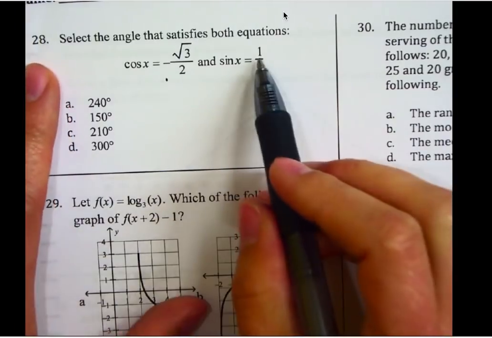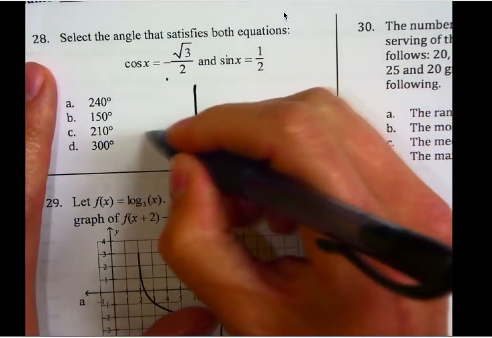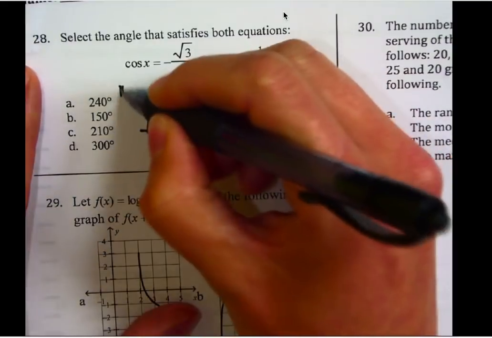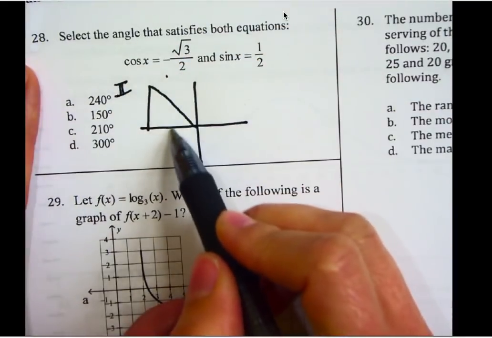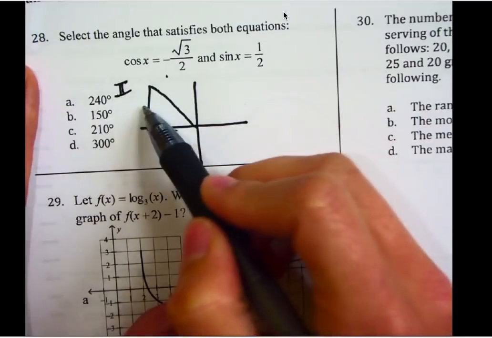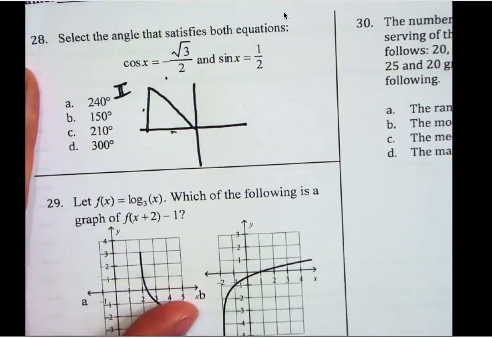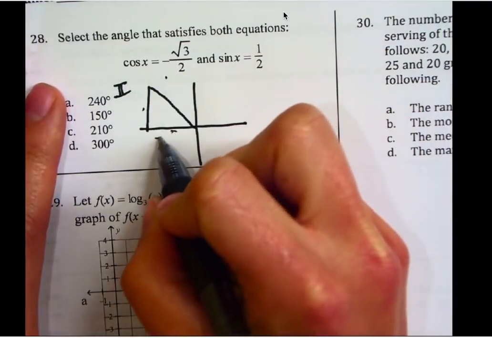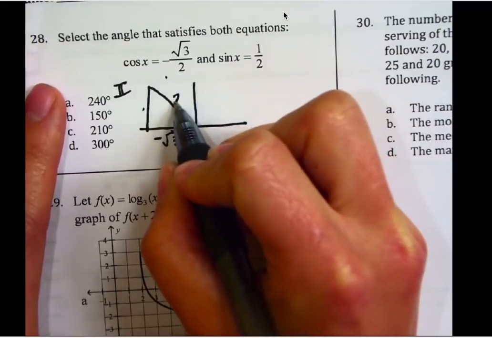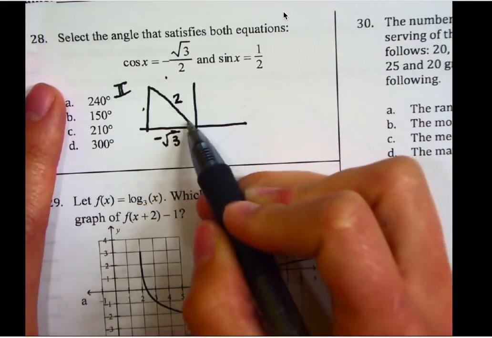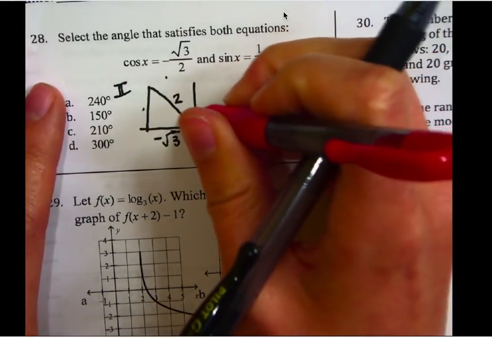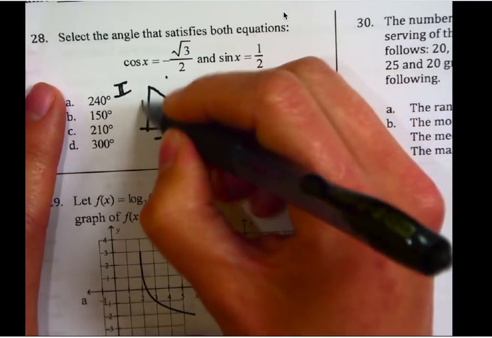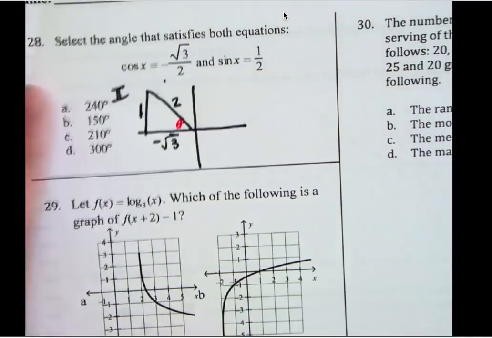Have a negative cosine and a positive sine. Negative cosine and positive sine is going to take us to quadrant 2, right? This is where you have a negative cosine or negative x value and a positive y value or positive sine. So if I label that based on what they give me, cosine, I have negative square root 3 over 2, adjacent over hypotenuse from this reference angle right here. And then sine, which means opposite over hypotenuse, gives me opposite over hypotenuse.